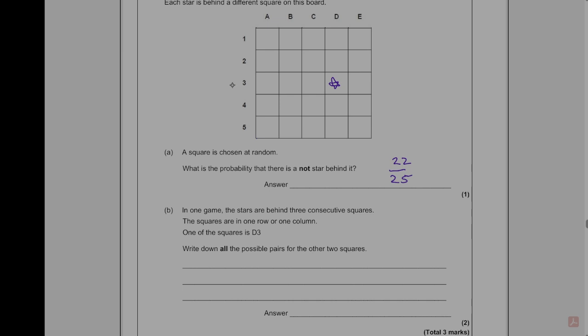Okay, so if I start by assuming that they're in this row, it could be there and there, it could be there, there and there, it could be there and there. So it could be behind B3, C3, or E3. And those are all my possibilities with them being in that row.